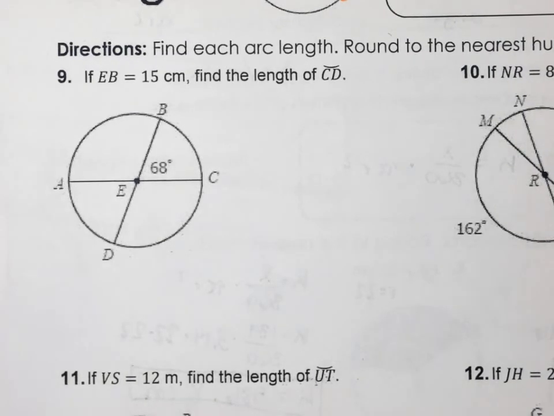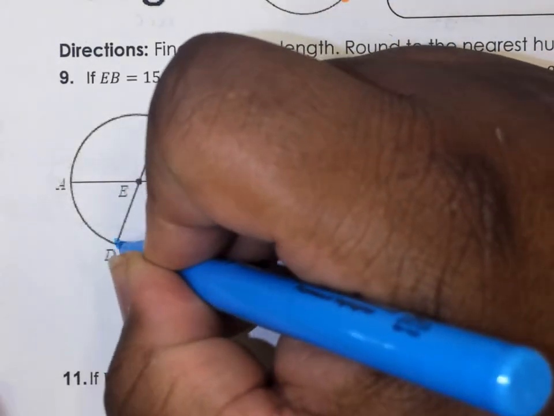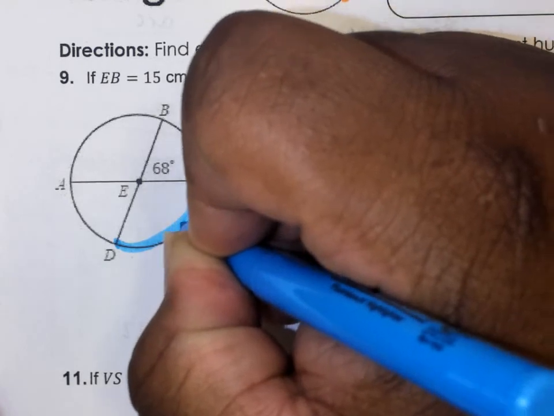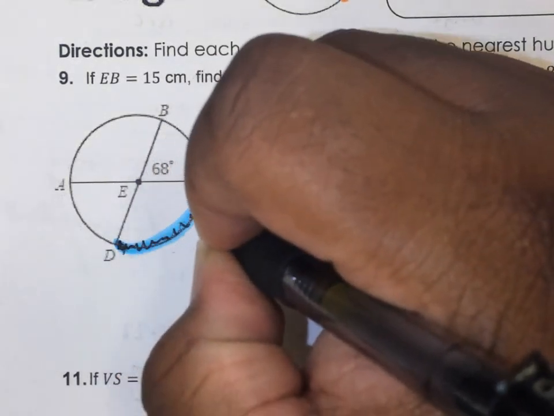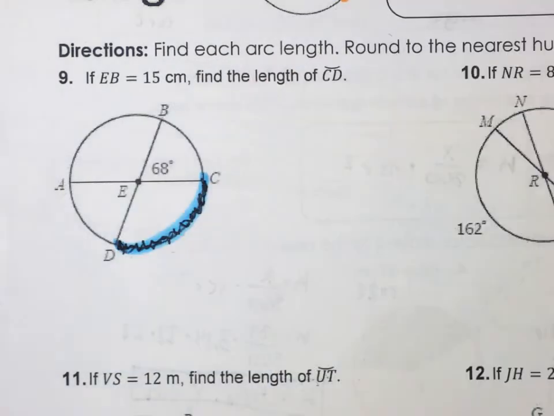First thing we need to do, find our arc. You can either highlight it or you could bold this, show what arc you're trying to find. If you got a pen or a pencil, I used to just scribble over it, just to show that's what I'm finding in this arc right here. Just bold it somehow. But we want to find arc CD. That being said, we need to know the measure of that arc, or that central angle. They're both the same. Anybody go and tell me how we find that arc?